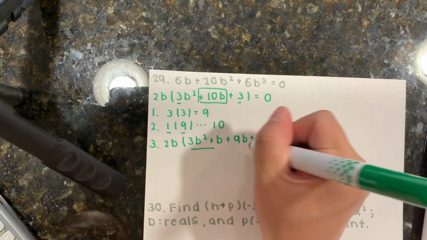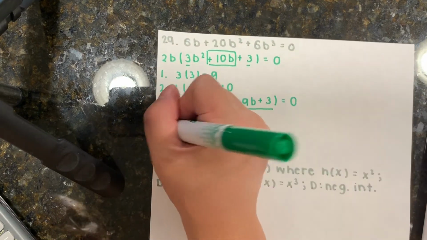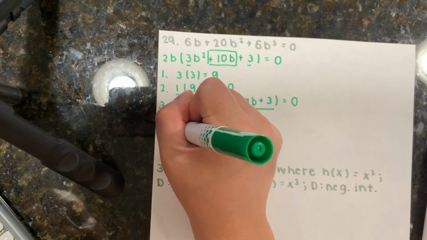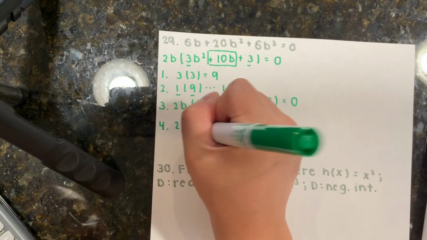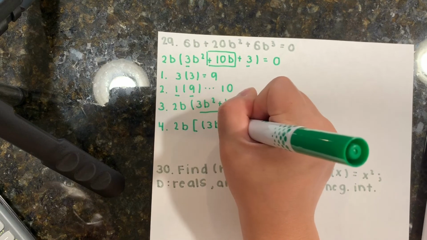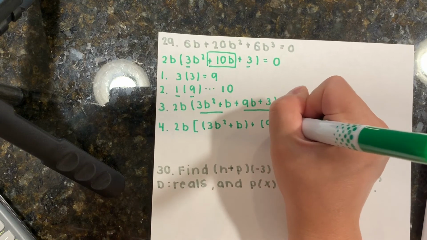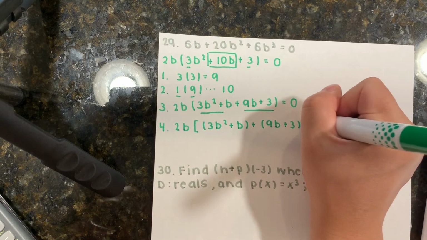Now these 2 will form a parenthesis, and these 2 will form a parenthesis. So for step 4, I still have my 2b on the outside, but I have 3b squared plus b first, and plus 9b plus 3 second.